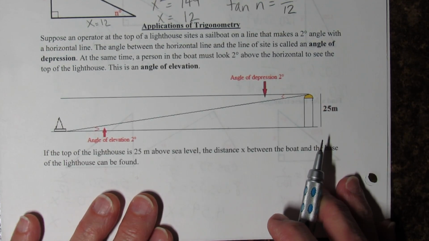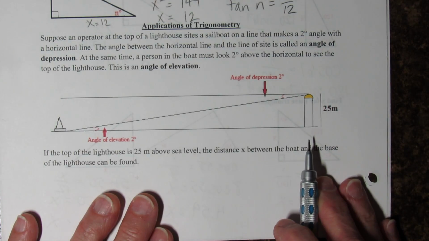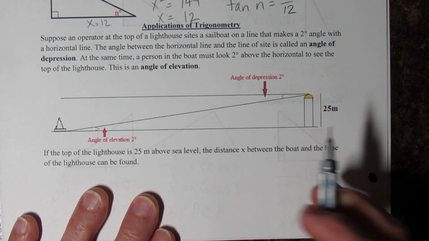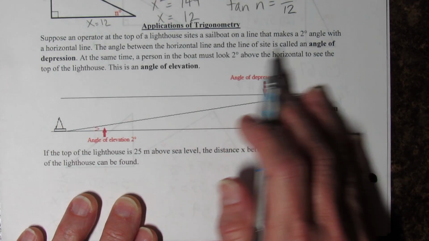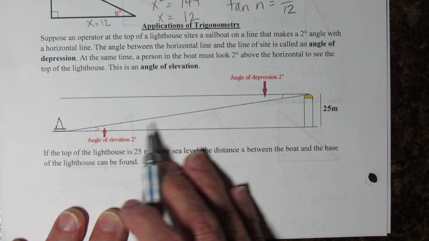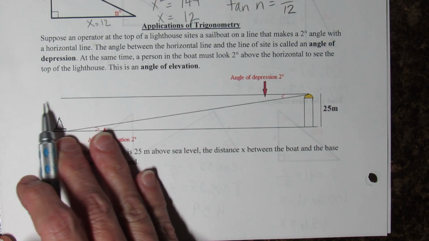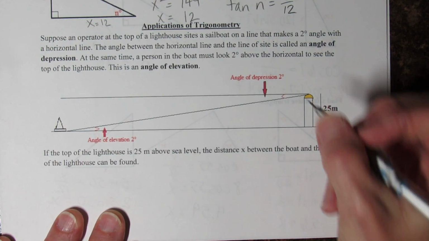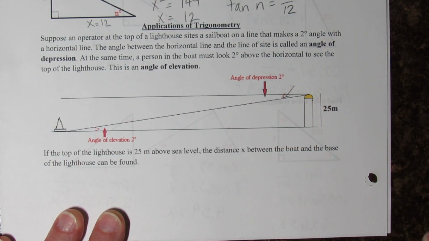Suppose we have an operator at the top of a lighthouse, and he sees a boat down on the water. It says that he sees a sailboat on a line that makes a 2-degree angle with a horizontal line from where he is. The angle between the horizontal line and this line of sight is called an angle of depression. So this angle right here is called an angle of depression.